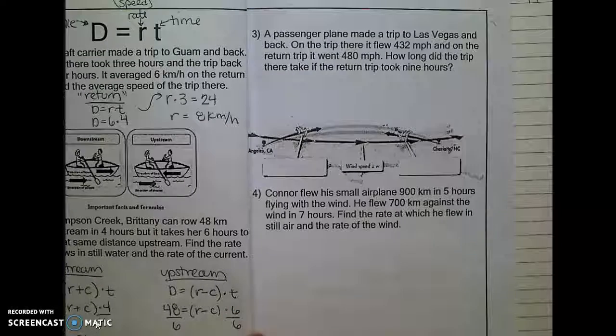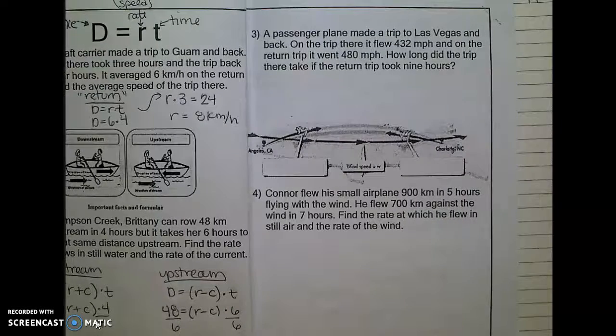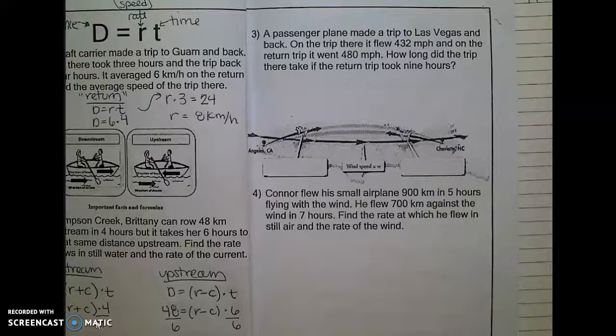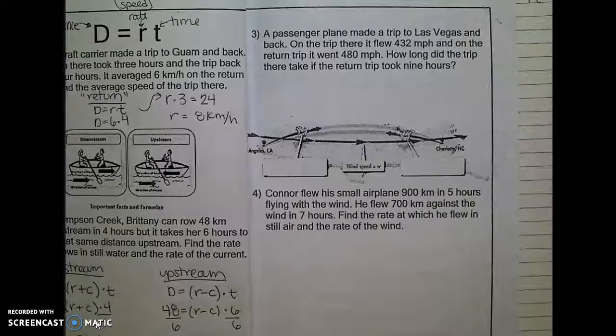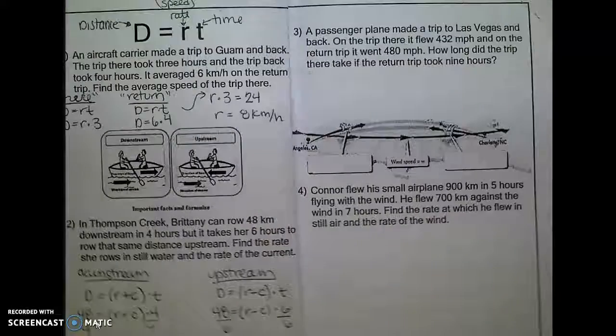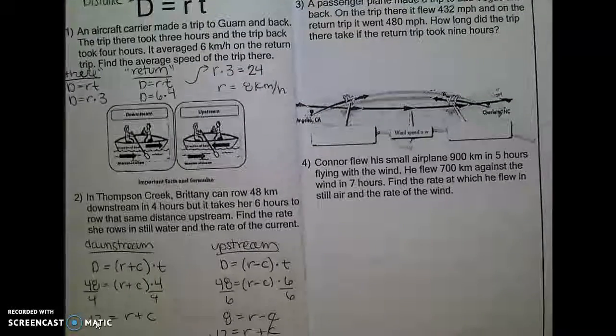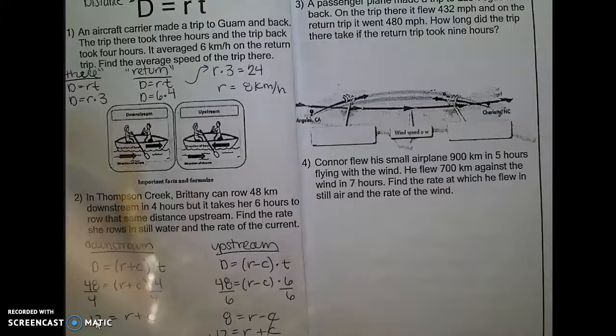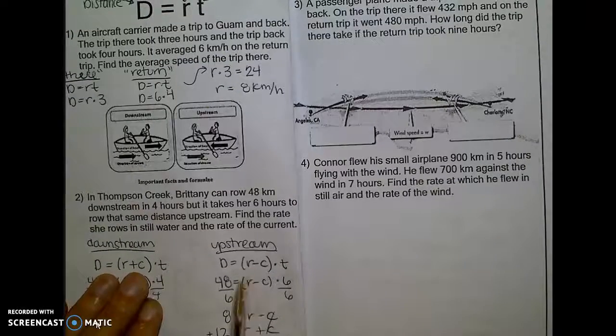Connor flew his small airplane 900 kilometers in 5 hours flying with the wind. He flew 700 kilometers against the wind in 7 hours. Find the rate at which he flew in still air and the rate of the wind. So no matter what, if we're in the air or if we're in the sea, we're always going to use these two equations right here.